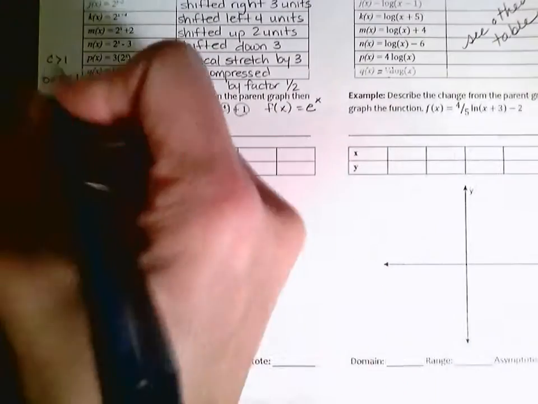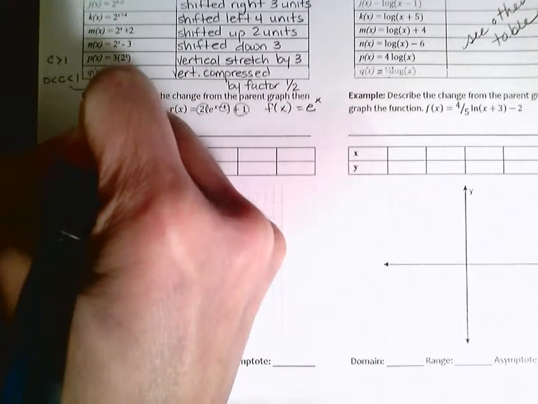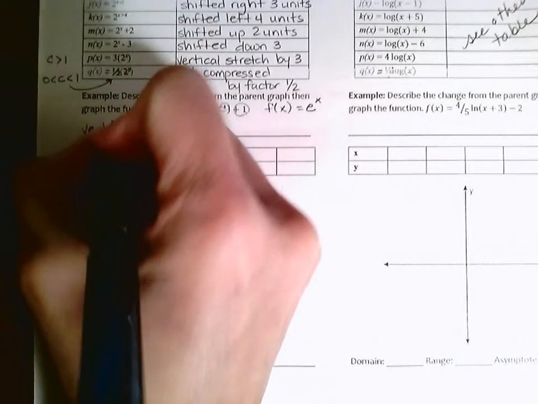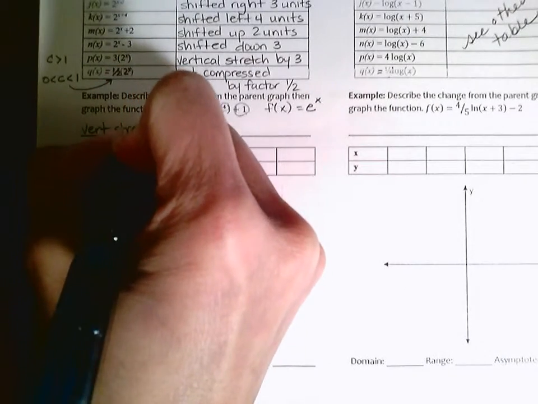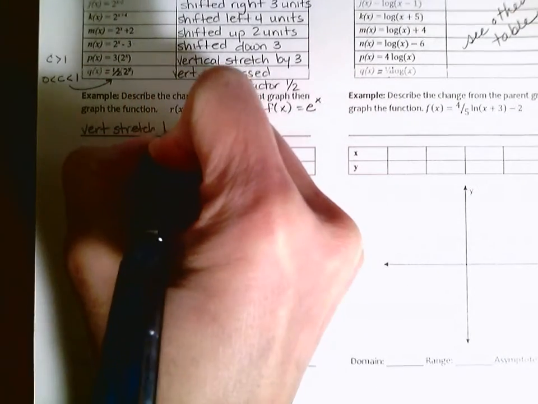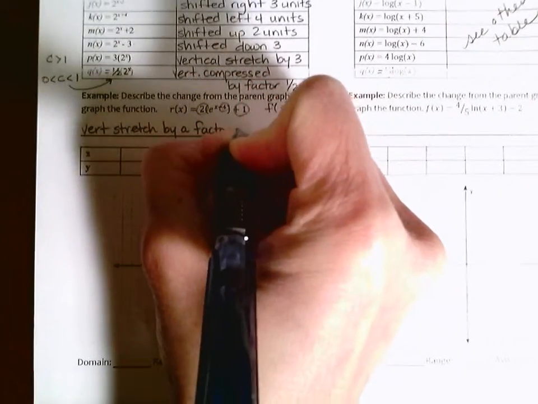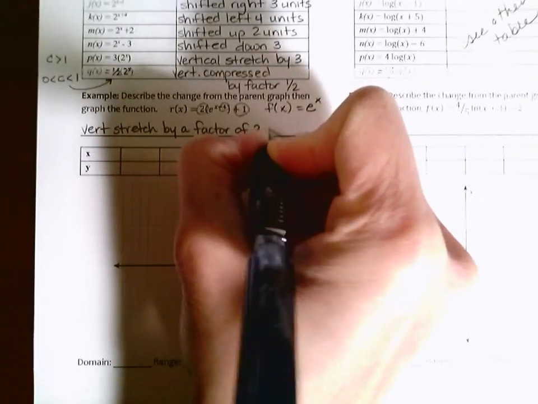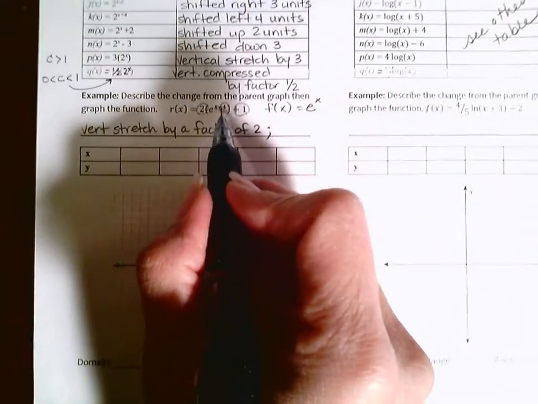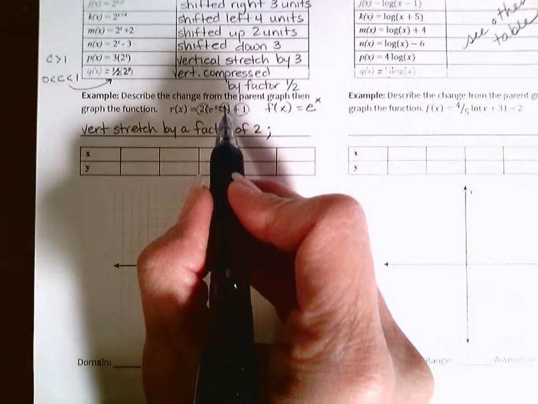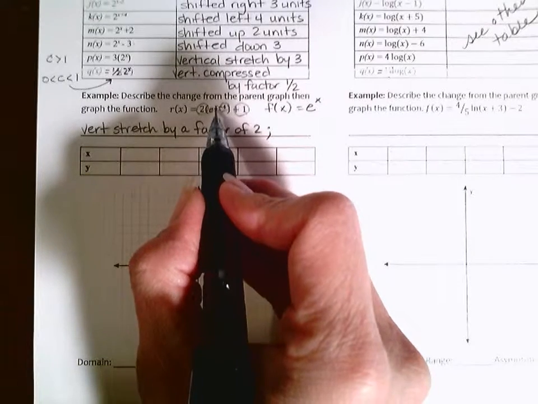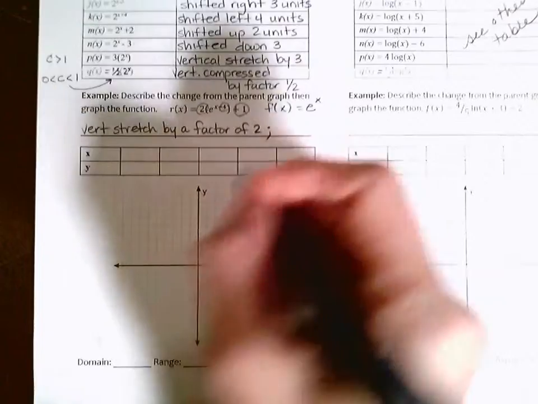This 2. That 2 is a coefficient. It's greater than 1. So we are going to have a vertical stretch by a factor of 2. Then the next number was this minus 4. Well, this 4 is subtracting from x. X implies horizontal movement. We do the opposite.